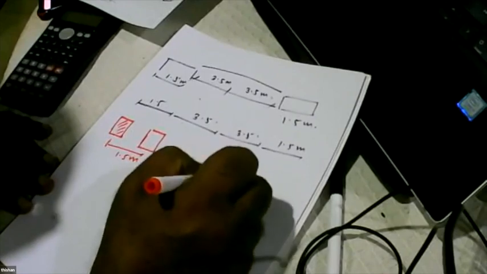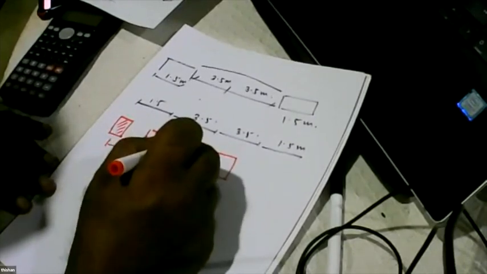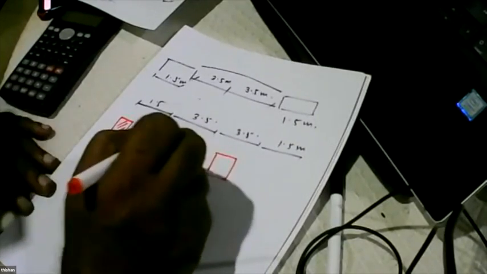And then we can have 2 more beams. So up to here, we have to go for another 3.5 meters.